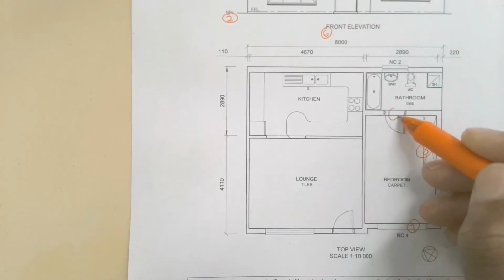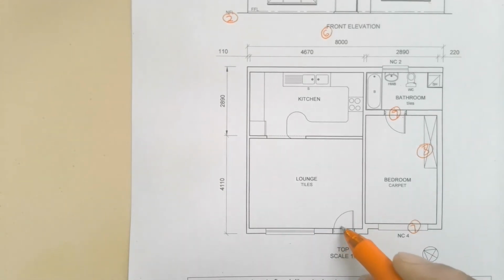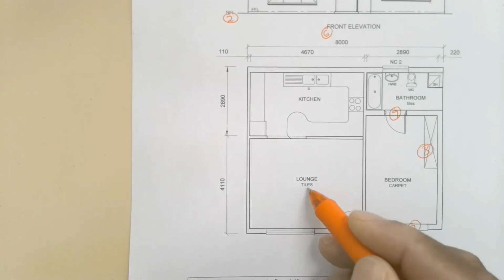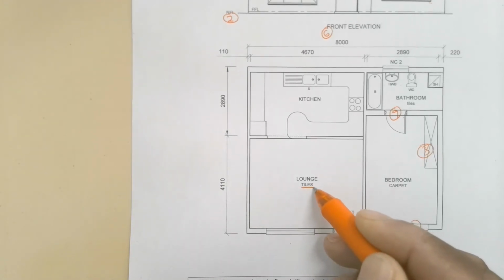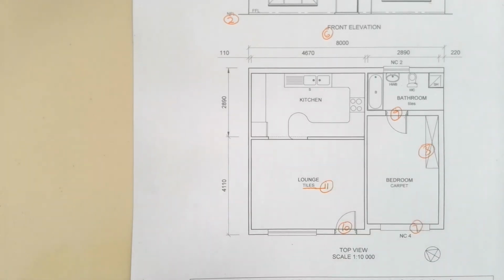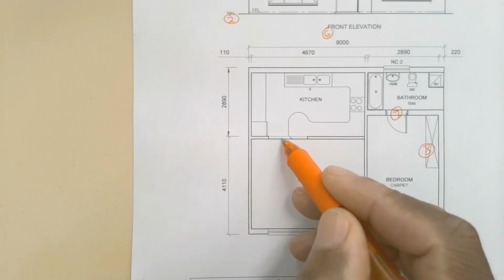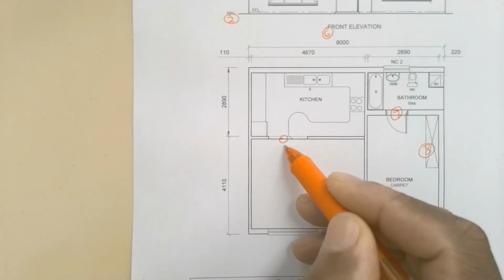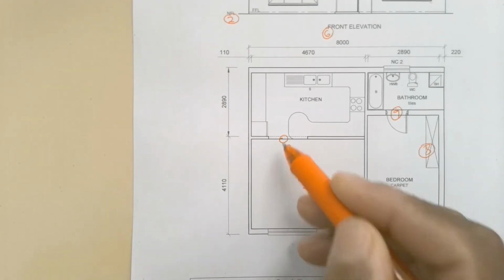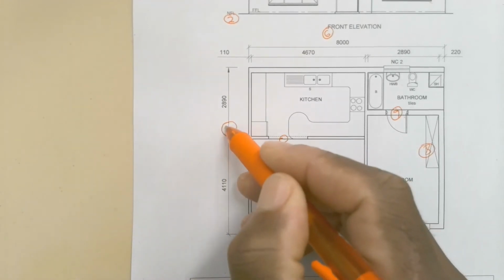Here, fault 9. Okay, here number 10. Then here, that is 11. That's fault 11. Here, this here is fault 12. That there, just that line alone on its own. Here, it's fault 13.